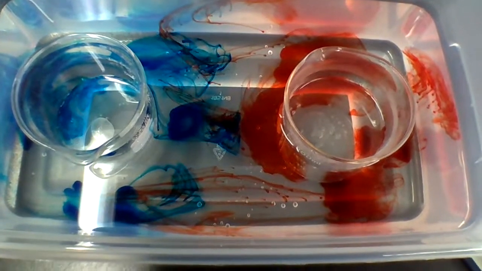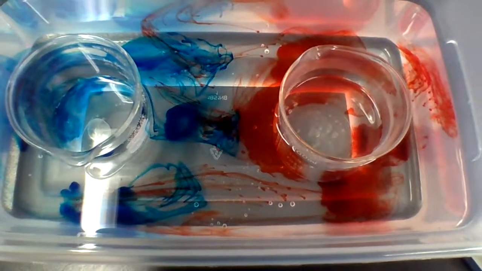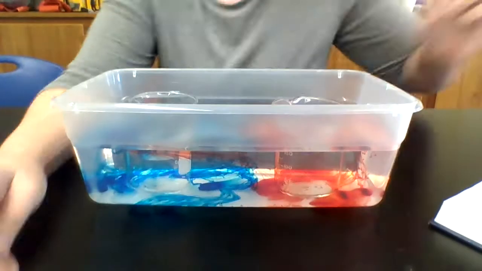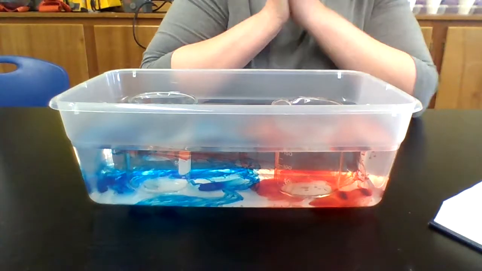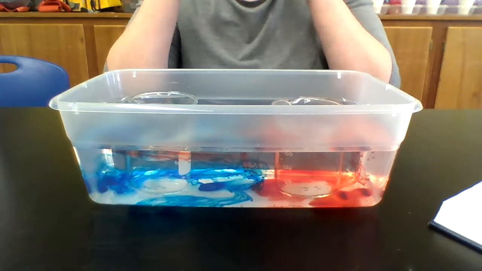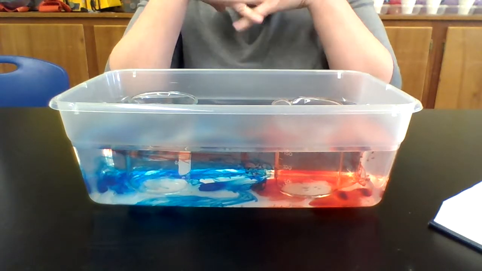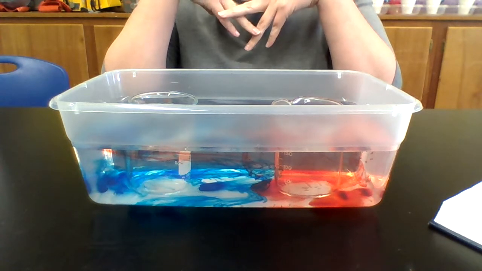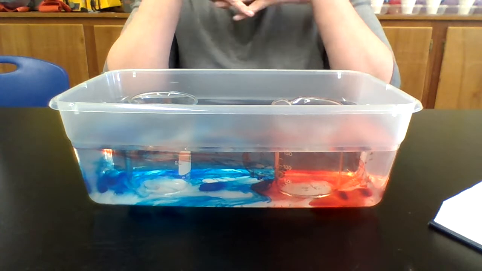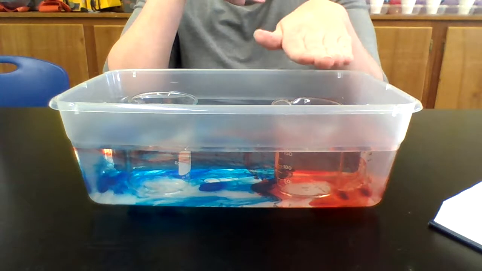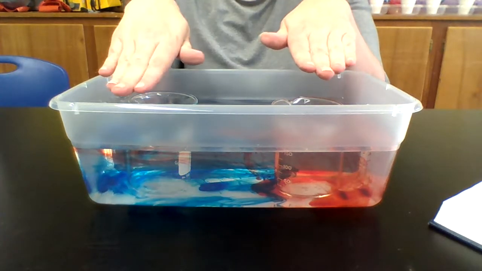Okay. And this is exactly what is happening in our ocean as we speak. So you're going to think about what is actually causing these ocean movements. And I want you to include the concept of density. So what is happening as these currents are moving from a hot source to a cold source?